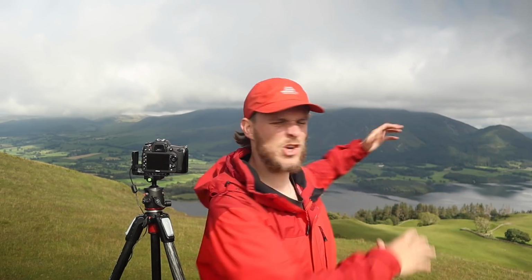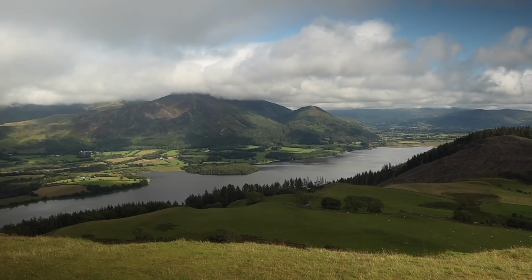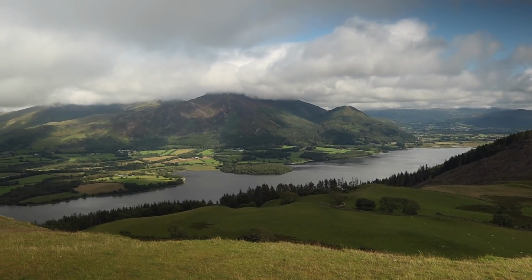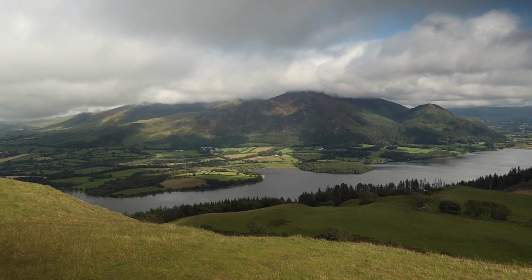You can see we've got this gorgeous vista of Bassenthwaite Lake behind me. This is a much less visited area of the Lake District National Park. So looking forward to introducing it to some of you guys that may never have been up here before. Now today I want to talk a little bit about how to see the landscape in terms of photography. I really hope that you know what I mean by that when I say it.